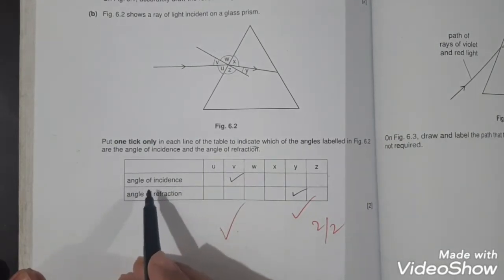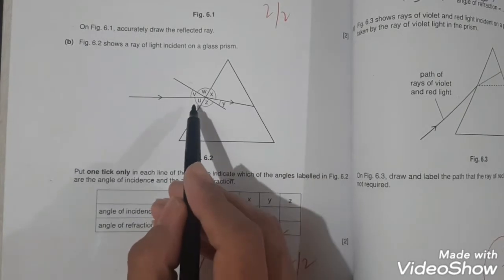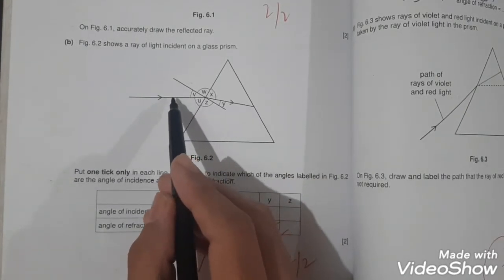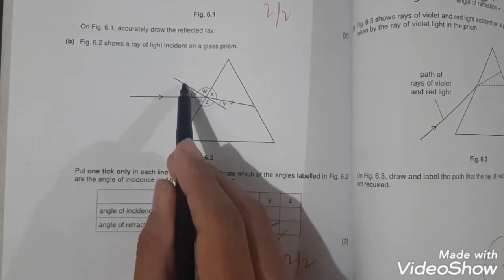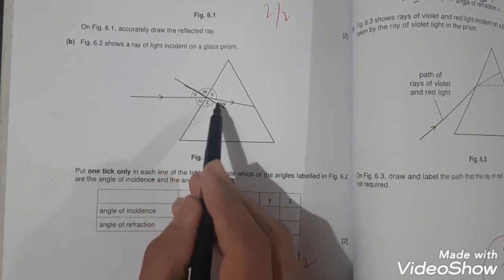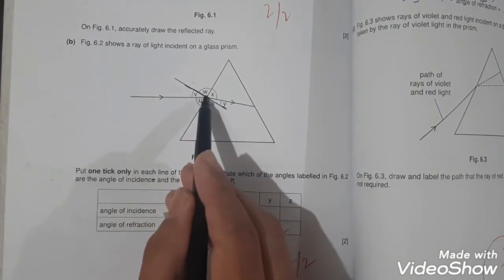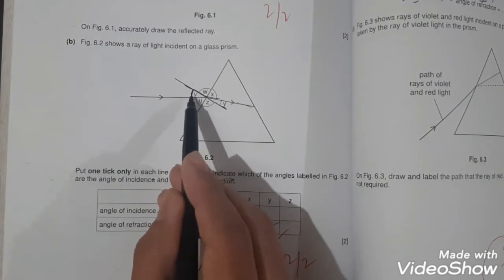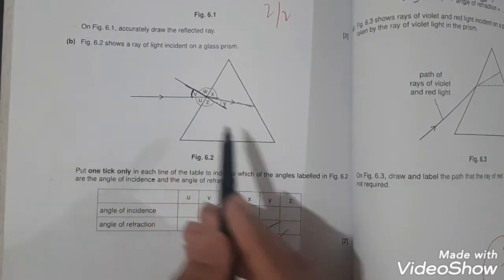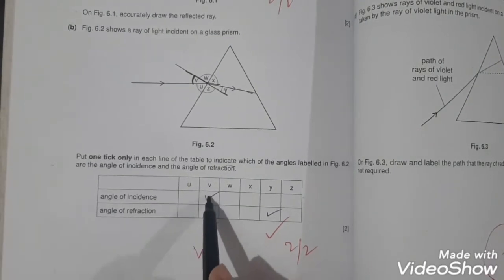So over here, this is the perpendicular line on which the light ray is hitting, and then from here it went towards the inside of the prism. So this letter, which is the V, is the angle of incidence. So we write angle of incidence as V.